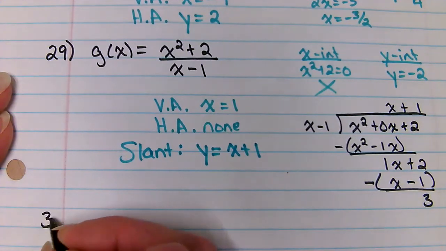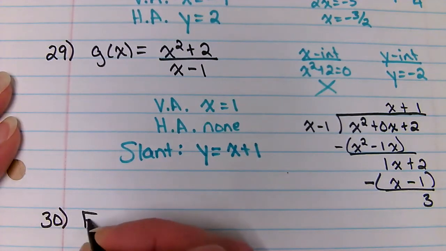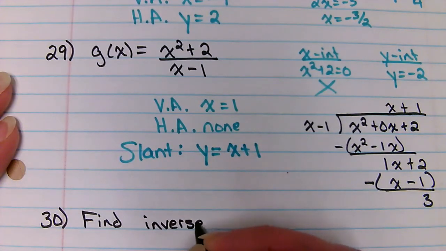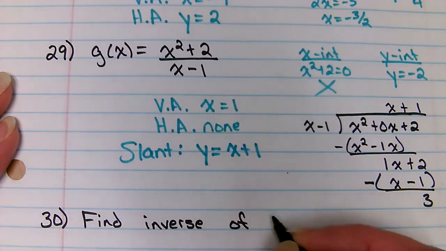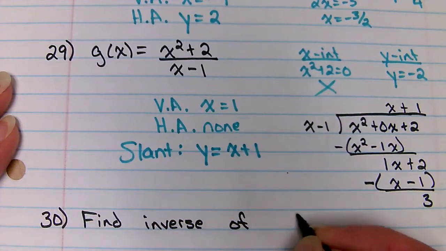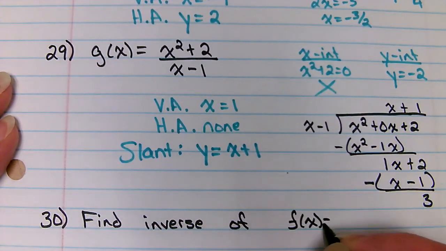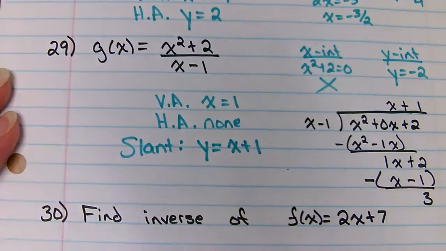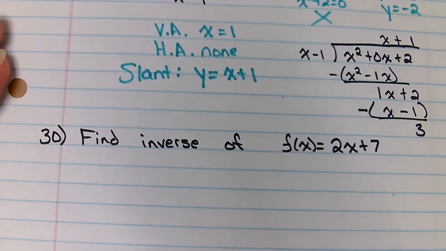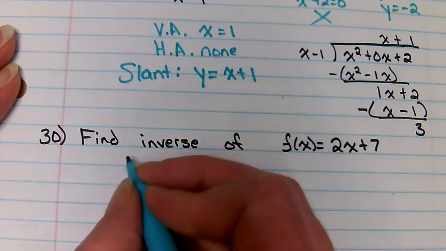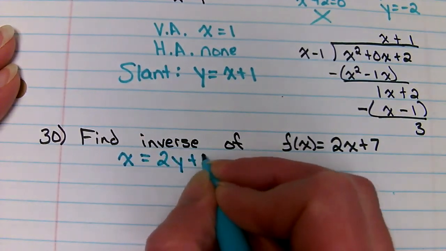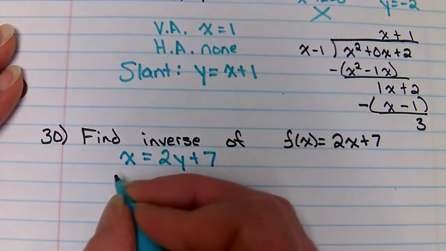Okay, now number 30. We're finding the inverse. Now to find an inverse, we're going to switch x and y. So f of x is another name for y. So I get x equals 2y plus 7. Now solve for y.